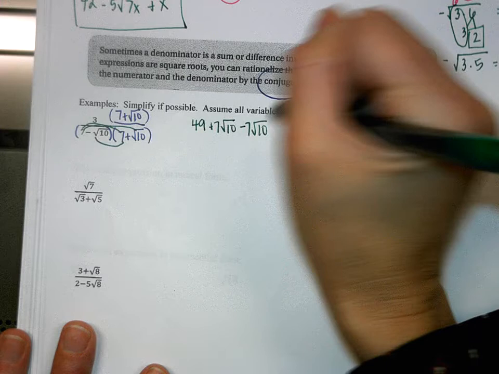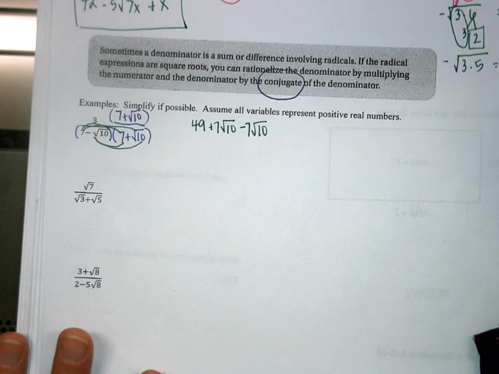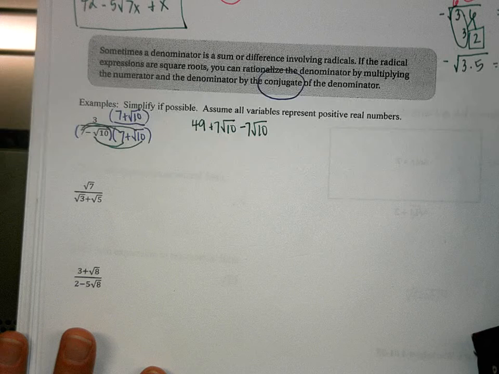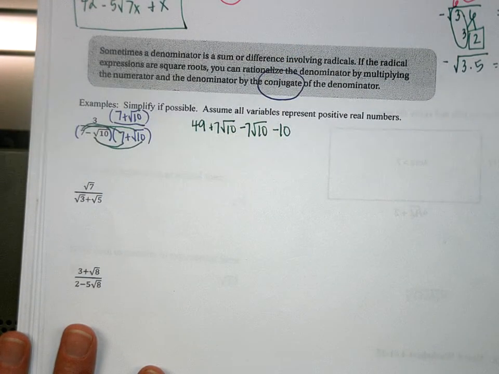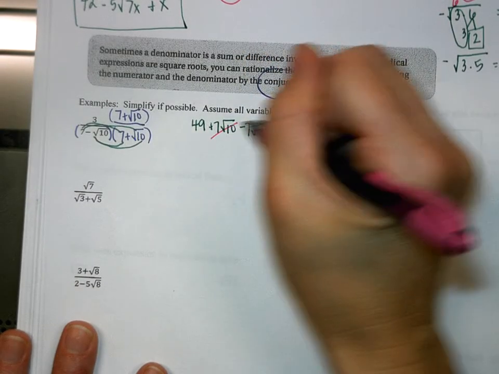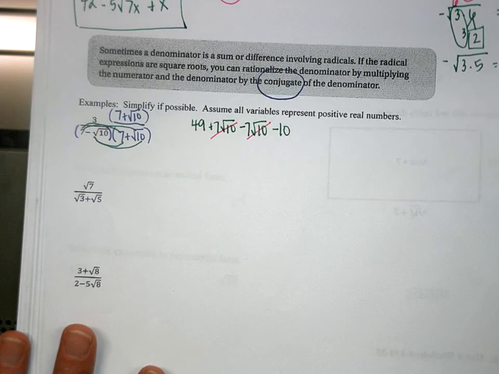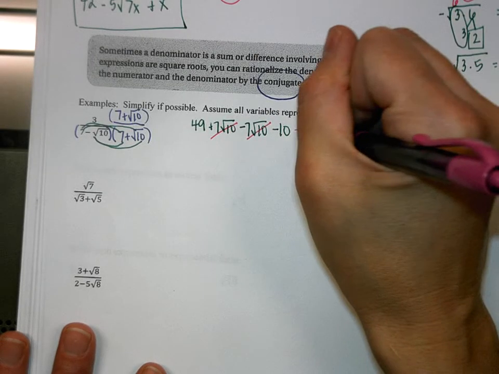Good. And then negative root 10 times positive root 10. That'd be a negative 10. Okay, and so the roots should cancel out, and they do, correct? And so we end up with 49 minus 10, which is what? 39.